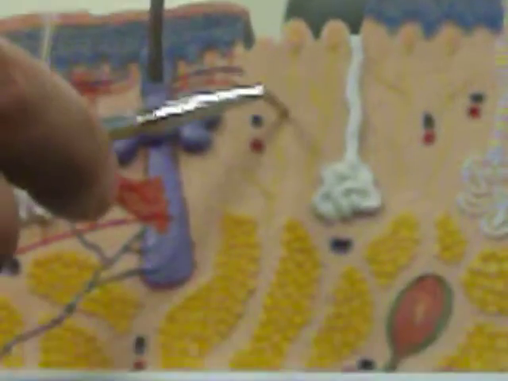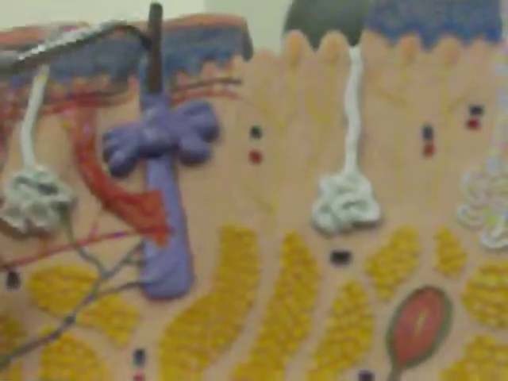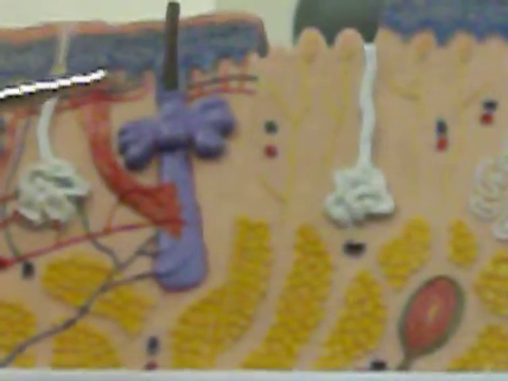These are blood vessels. This is all loose fibrous connective tissue, adipose tissue, smooth muscle tissue, nervous tissue, epidermal tissue. And I think that got it all.